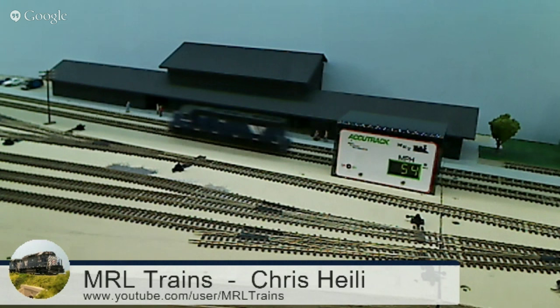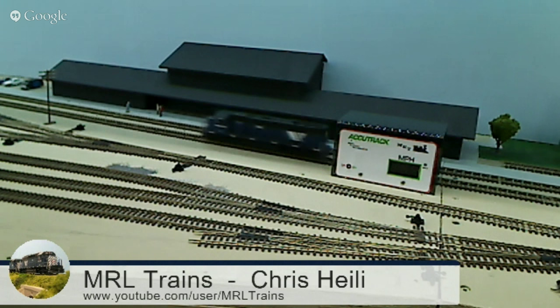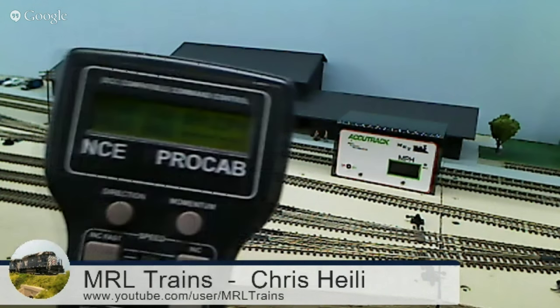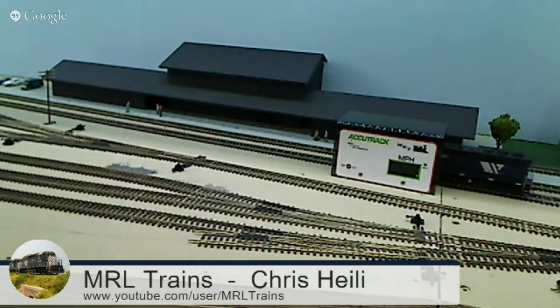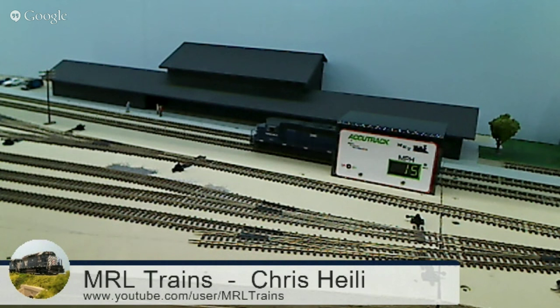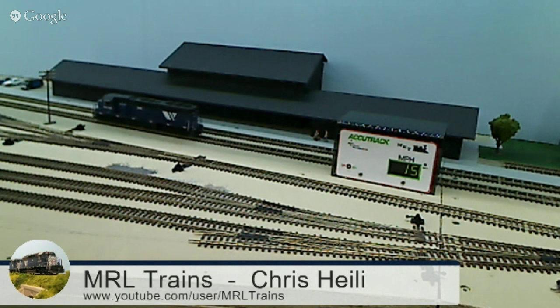See there, and it's consistent. Once this thing is warmed up, you'll see those numbers don't change. It's extremely consistent. 56 backwards, 54 forward. So I was just running a few times like that. So now we've got it set on speed step 8. So it should go through at 16. Pretty close. It's 15. I usually give a 1 mile an hour variance, 1 mile an hour either way.